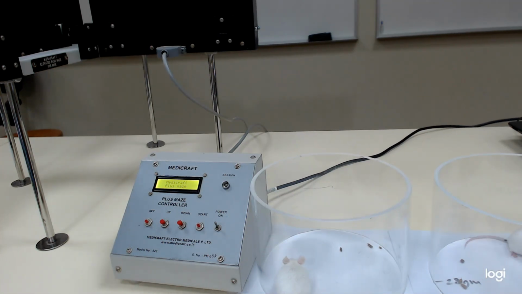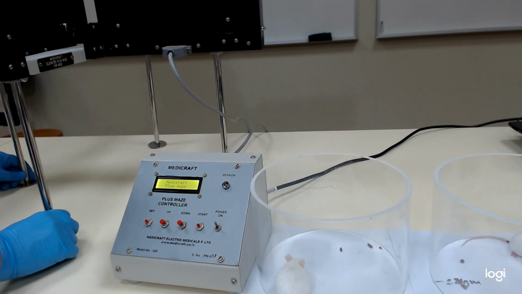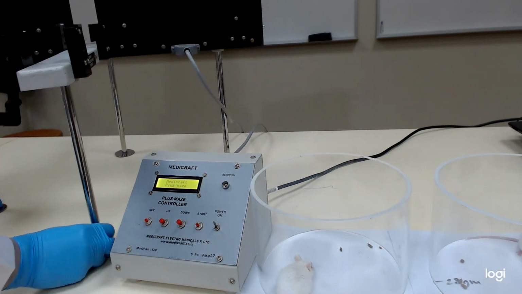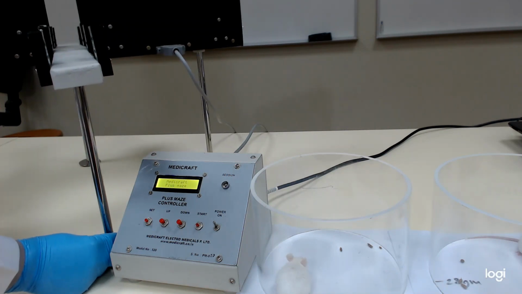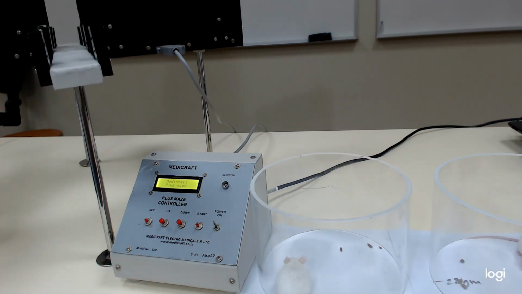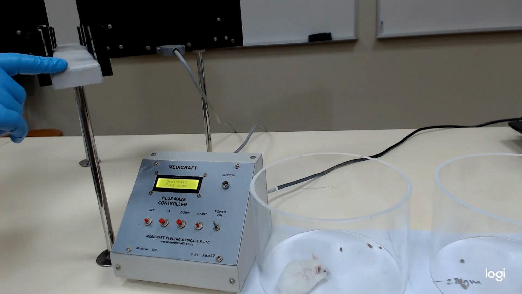So this is the elevated plus maze. As you have seen in my other video wherein I explained its function, here you are able to see only the open arm.